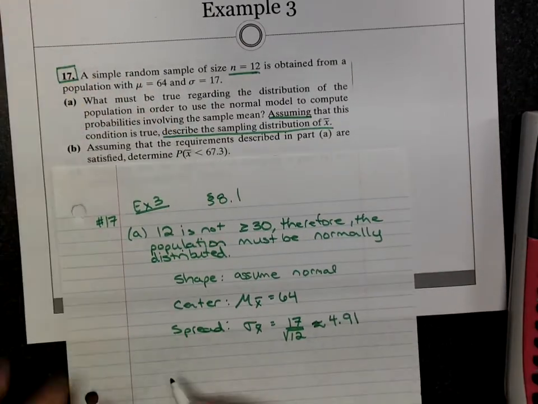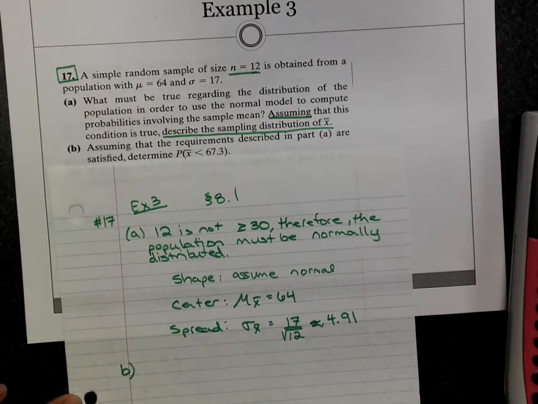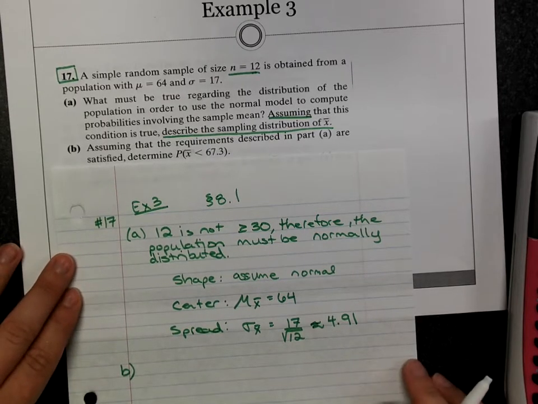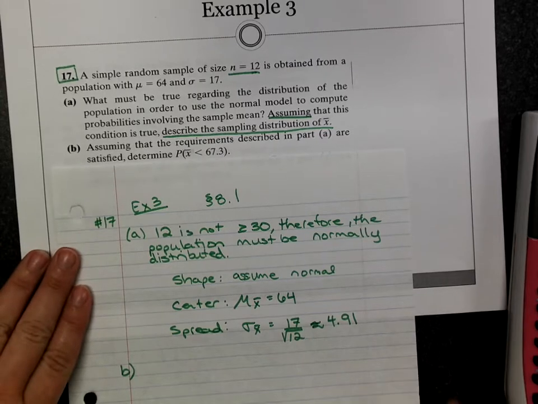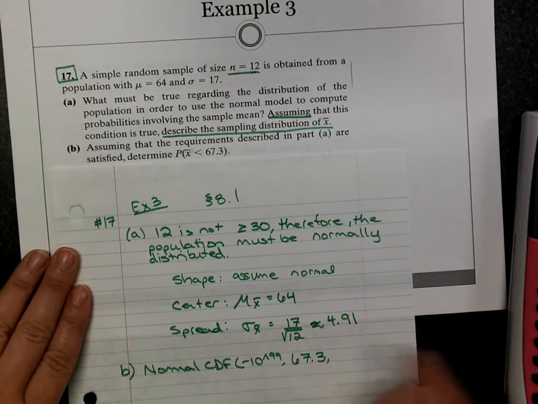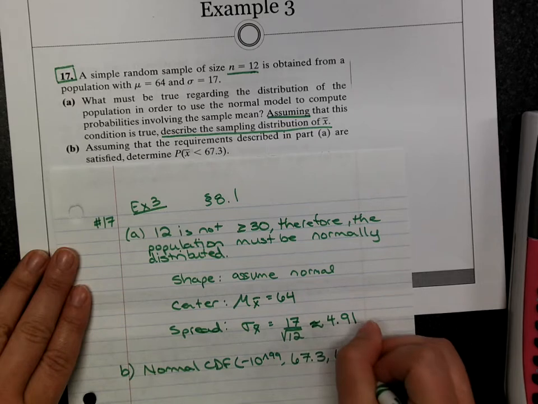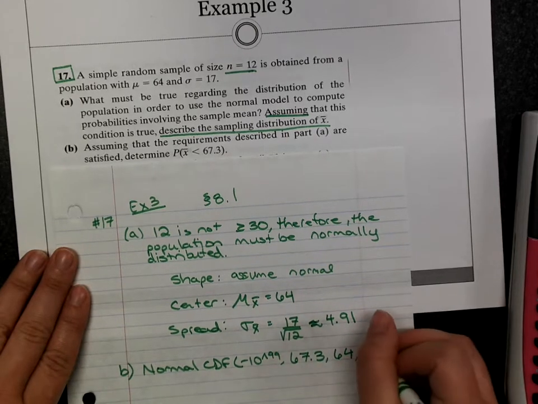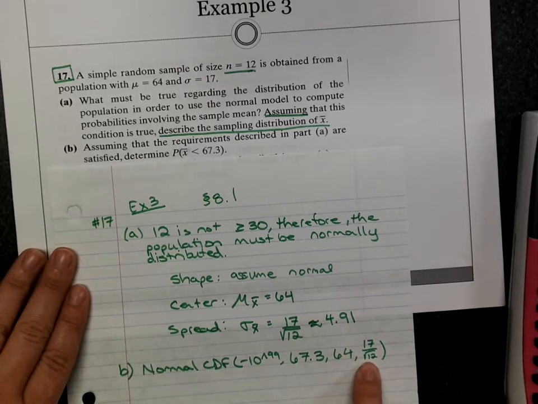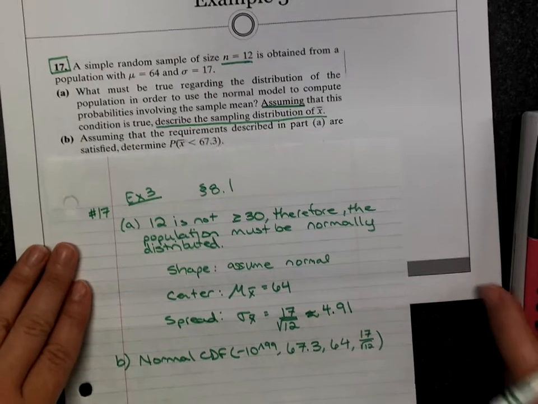Alright, part B. Again, it says, assuming that these requirements are satisfied, determine the probability that the sample mean is less than 67.3. So we'll do a normal CDF. Less than 67.3, so we'll go from negative infinity to 67.3 using the true mean of 64 and the adjusted standard deviation 17 over radical 12. So I would type it in like that. I would not use the estimation.